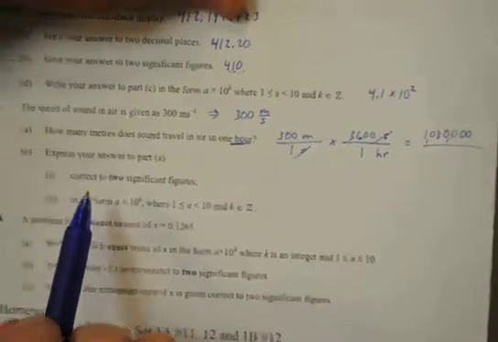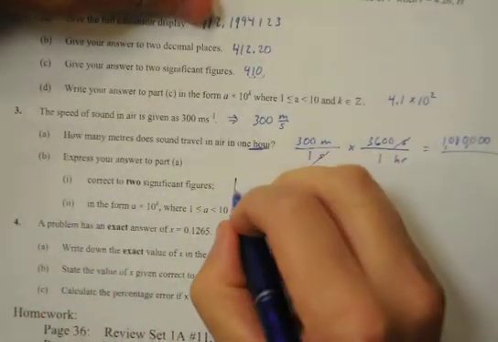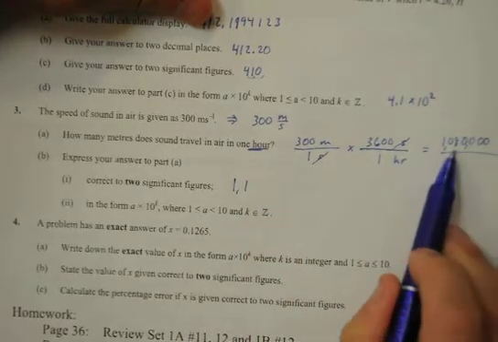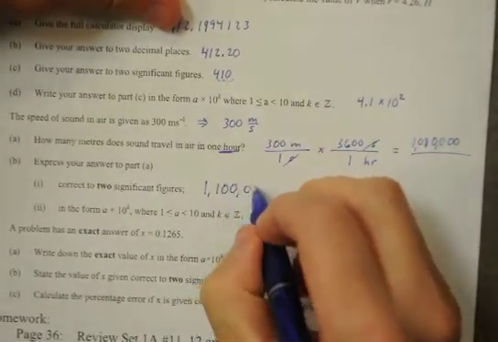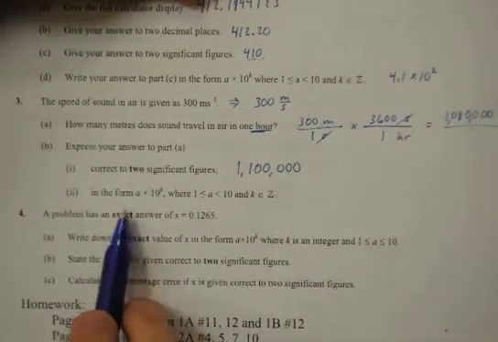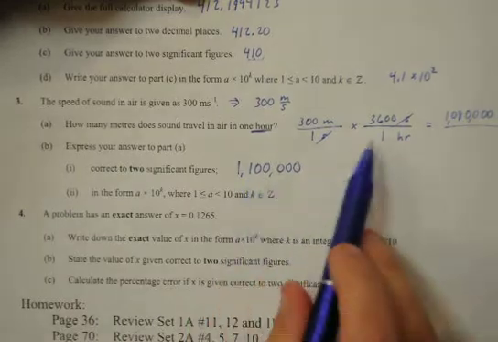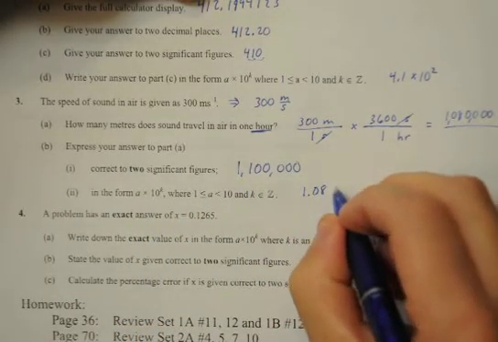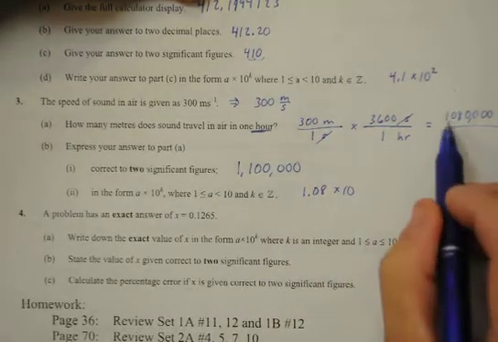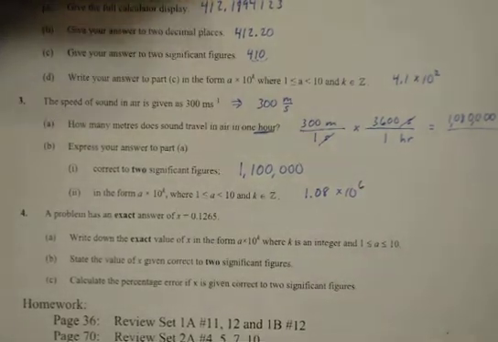Express your answer correct to 2 significant figures. So that'd be 1.1, because we have to round this 8 up to 1. That's 2 sig figs. And express your answer from part A, not this answer, from part A, in the form, so 1.08 times 10 to the 6. There it is.